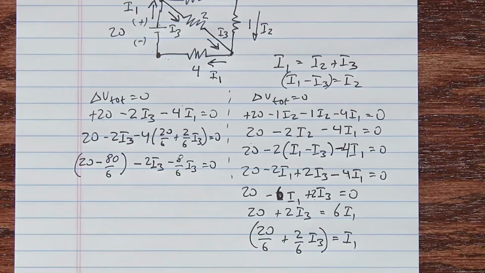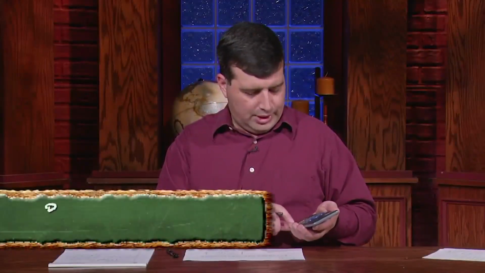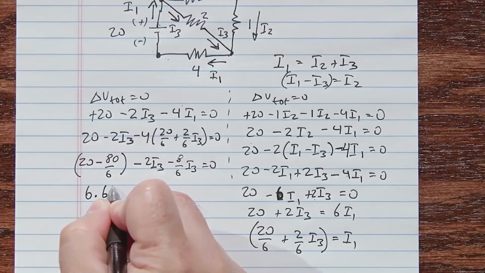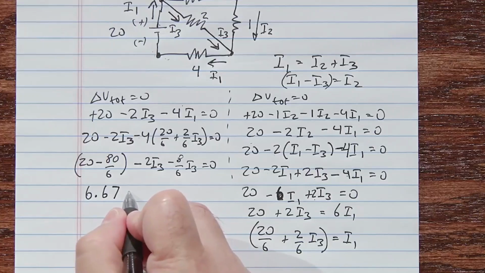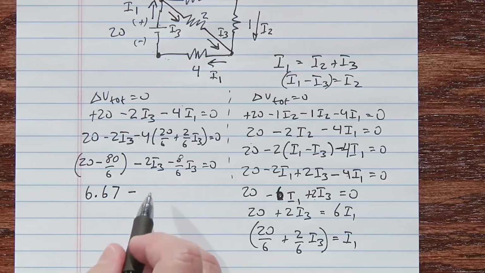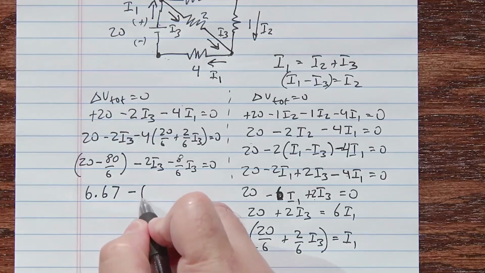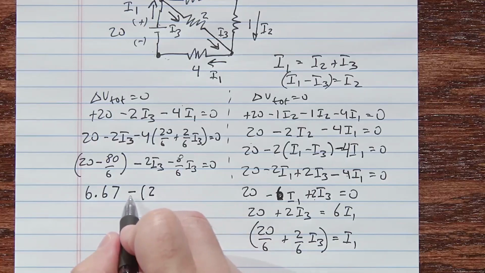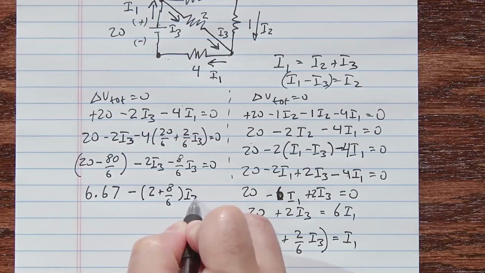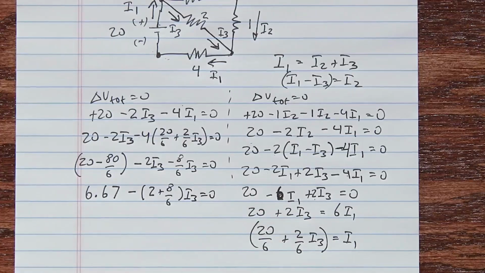Let me go ahead and figure out 20 minus 80 over 6. 20 minus 80 divided by 6 is 6.67, minus, and here I have 2 terms with I3 in it, so it'd be minus 2 plus 8 over 6 times I3 is equal to 0. And what's this term right here?